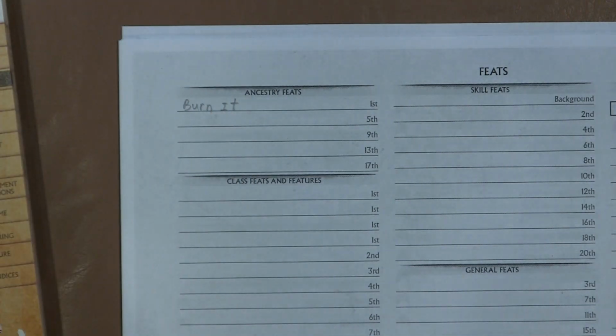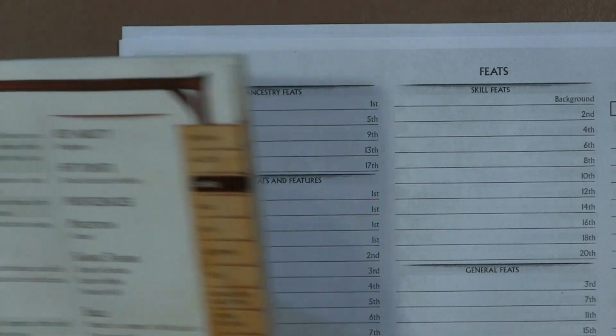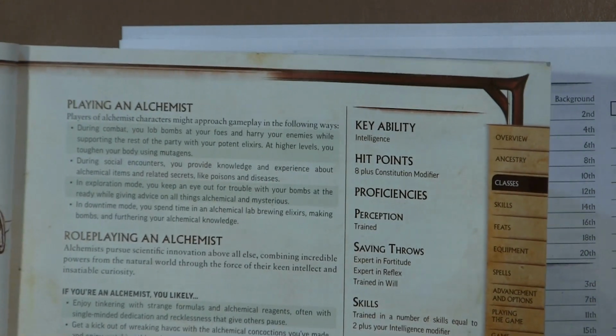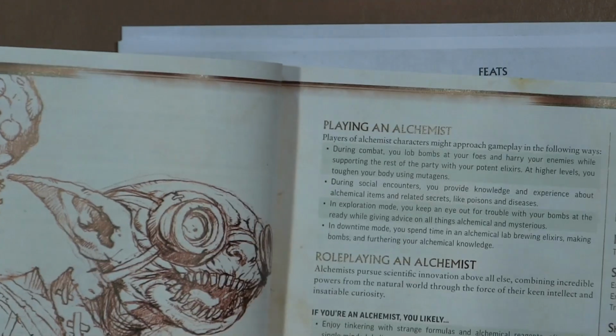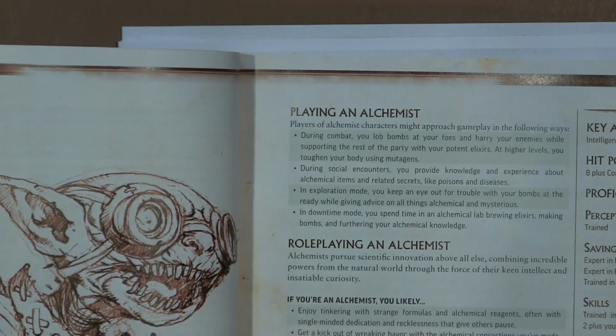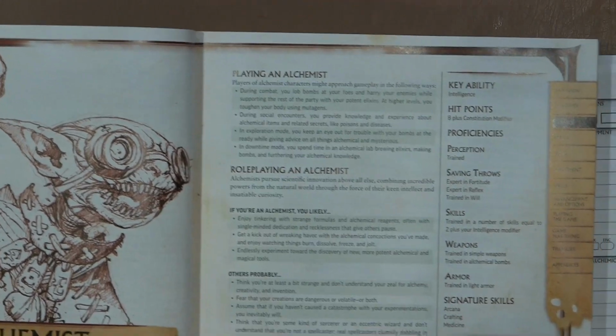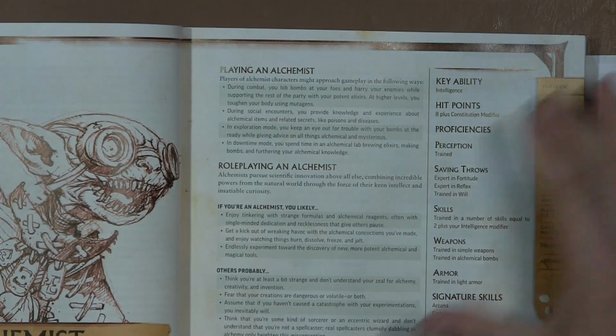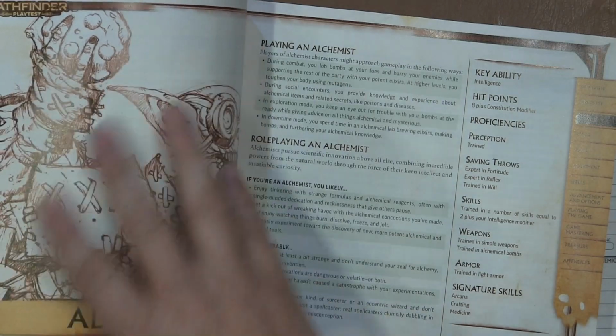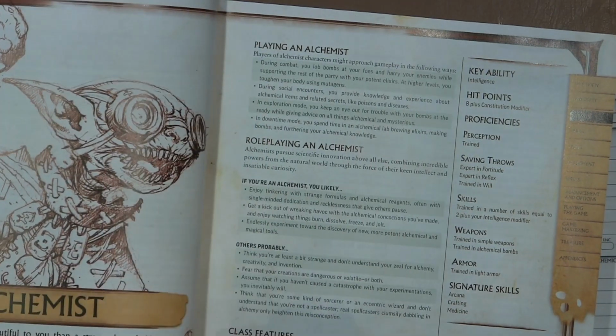And I chose Alchemist because I think that the Alchemist is going to be a cool class, or a better class. I've never felt that it was a spot-on class in Pathfinder or Dungeons and Dragons. I'm going to zoom out for a minute. So, real quick, every class has a layout like this. On the first page with the picture, there's a description of the character.